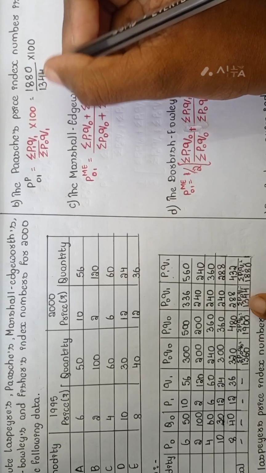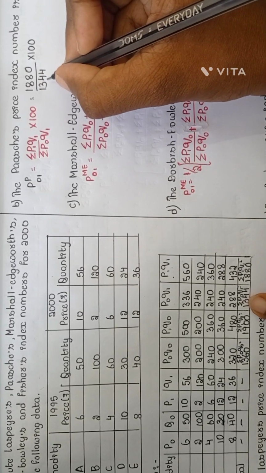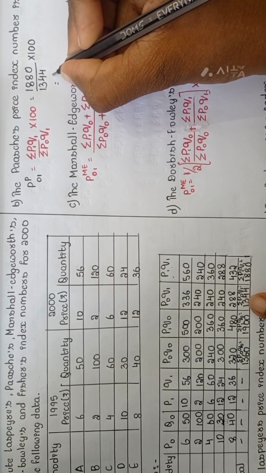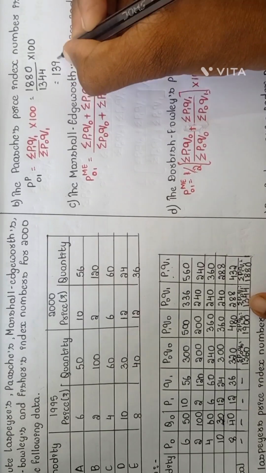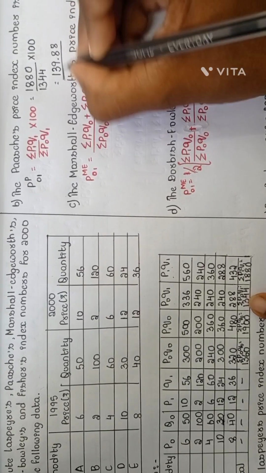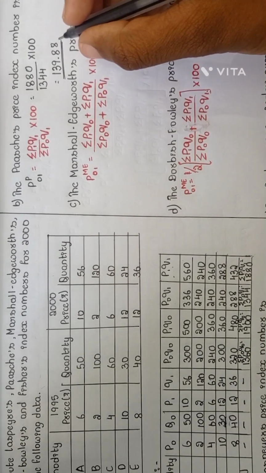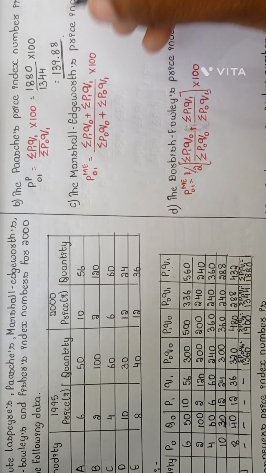So 1880 divided by 1344 into 100. If we do, we will be getting the answer as 139.88. Okay, so this is also very simple. The thing which you have to do is you should remember the formula.